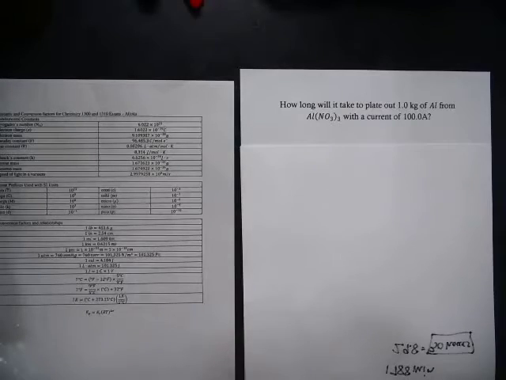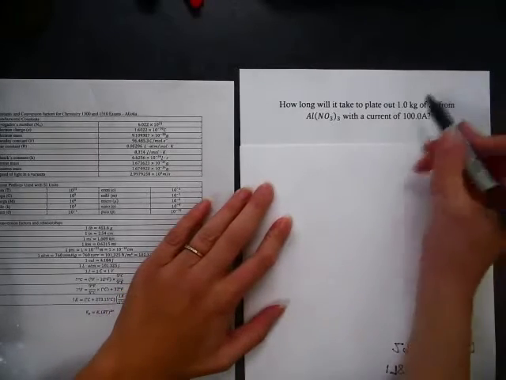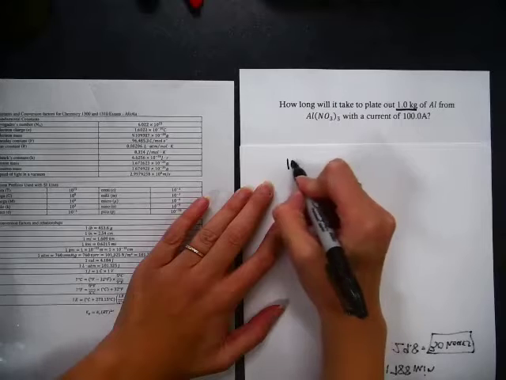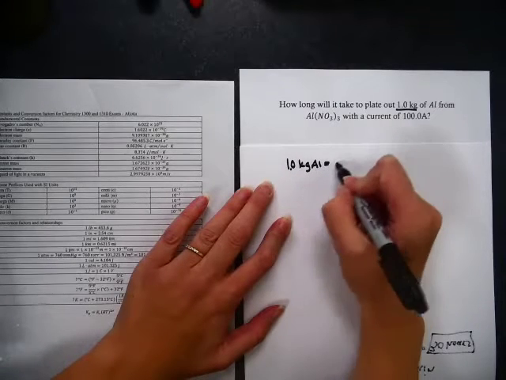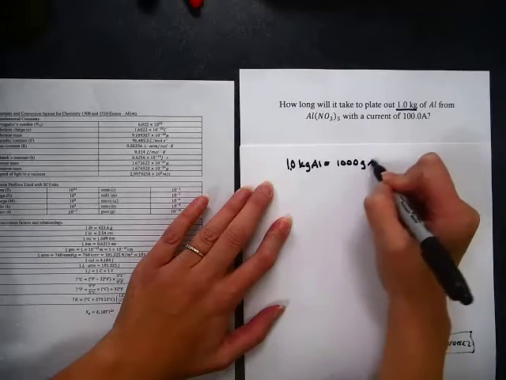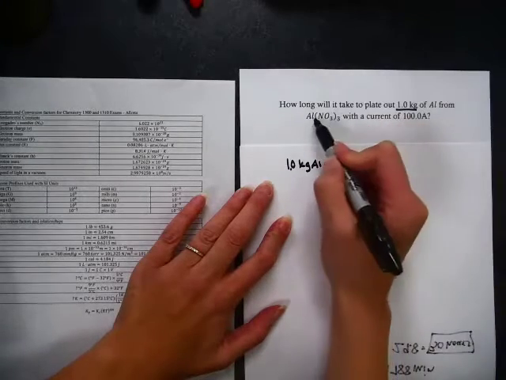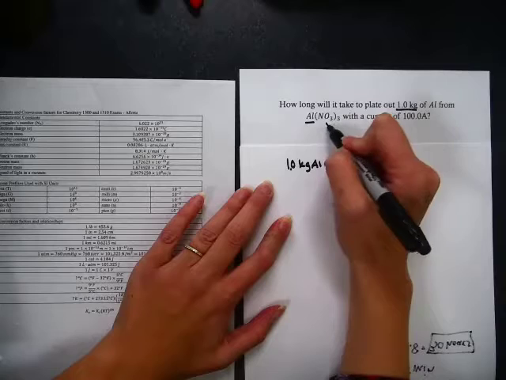Right, electrolysis. So I've got 1 kilogram of aluminum. Basically, there's two ways I can start an electrolysis problem. I can either multiply amps times seconds or start from mass. So in this case, I'm going to start from mass. I'll go ahead and convert it to grams. So it's 1,000 grams.